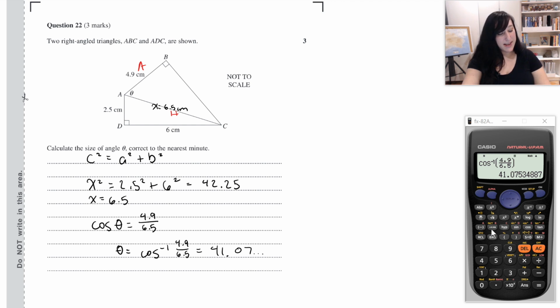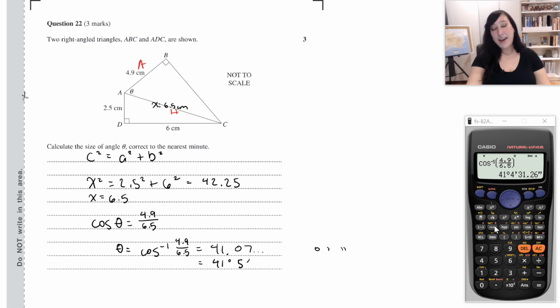So we'll hit the degrees, minutes, and seconds button on the calculator, which looks like a little circle and then an apostrophe and a double apostrophe. If you hit that button, it'll convert it to show us that that would be 41 degrees, 4 minutes, and 31 seconds. Now, if the seconds is 30 or higher, which means halfway or more to the next minute, we round the minute up. So the 4 minutes, 31 seconds rounds up to 5 minutes. So 41 degrees 5 minutes is our answer. Okay, let's go to question 23.